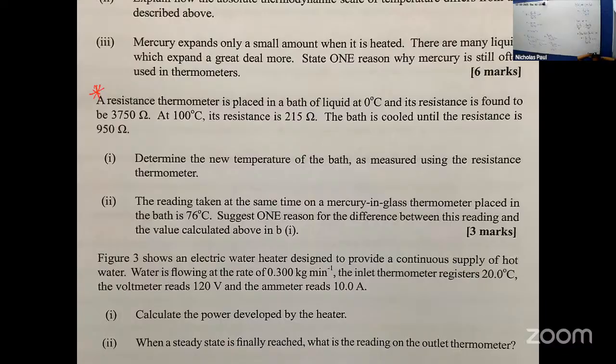Right, so you're gonna help. Our resistance thermometer is placed in a liquid at 0 degrees temperature. So tell me what its value is here, R what? R0. That's the question. 3750 is what? R0. 215 is what? R what?